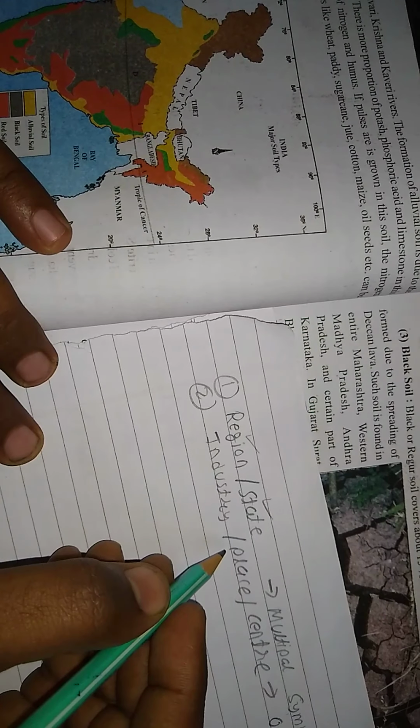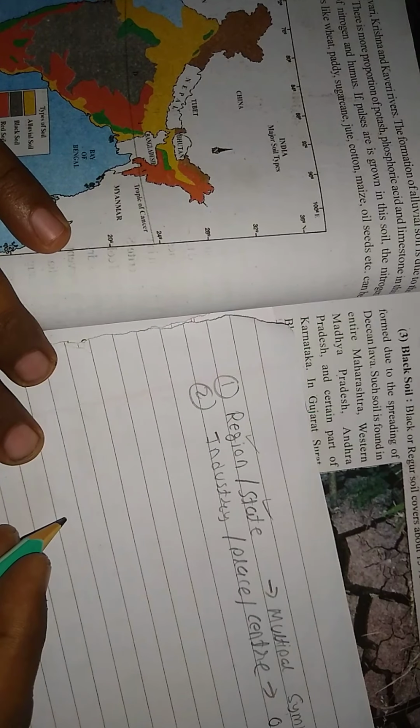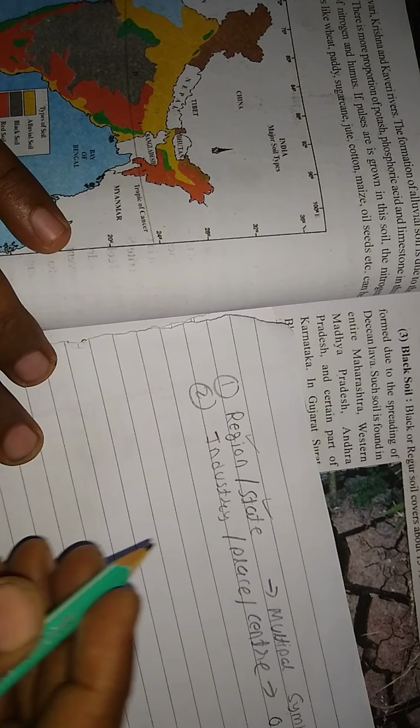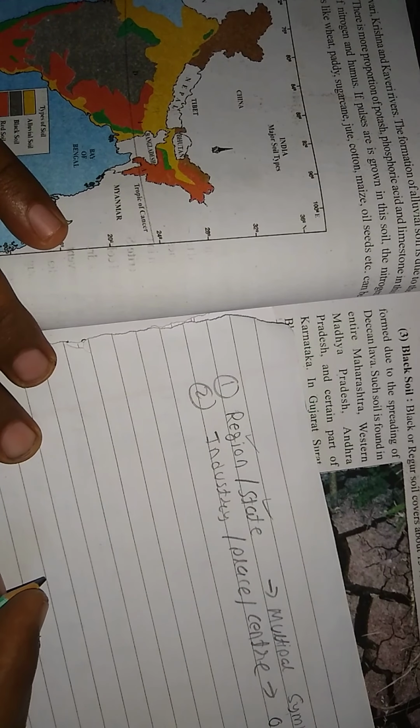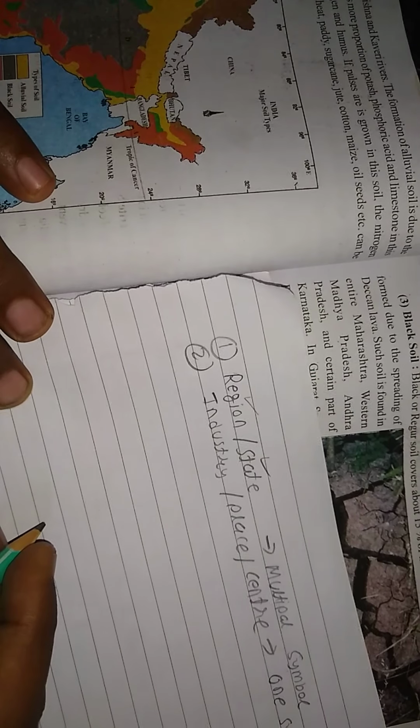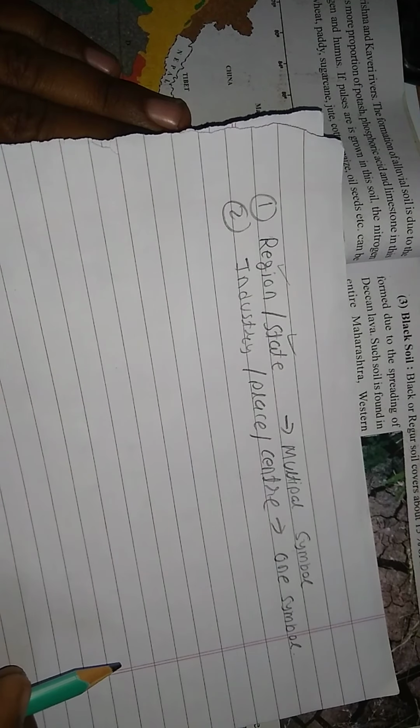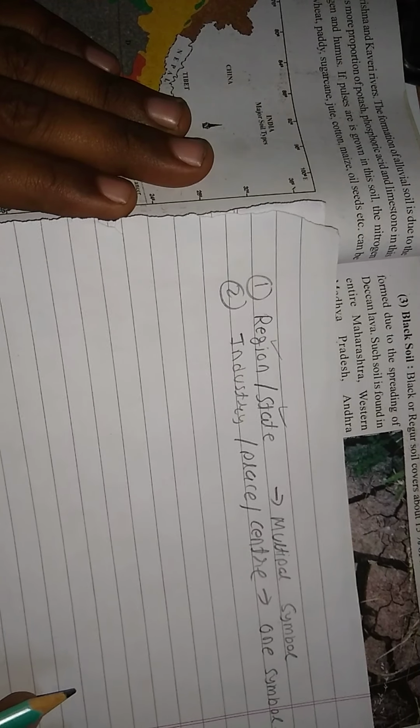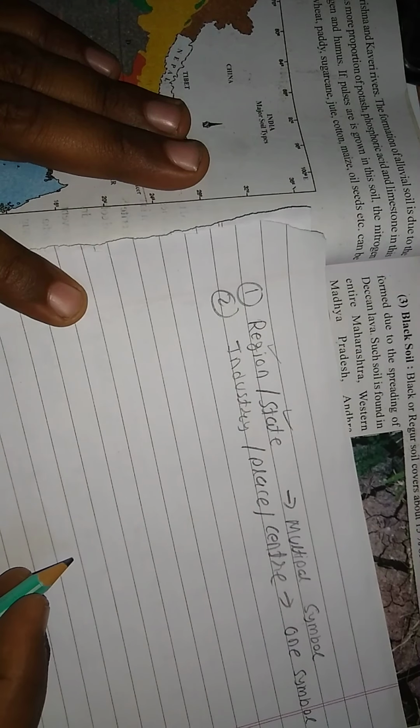And industry, place like wildlife sanctuary, national park, a center of, say for example, the jute industry, all of this needs to go with one symbol. And preparing the legend is important.